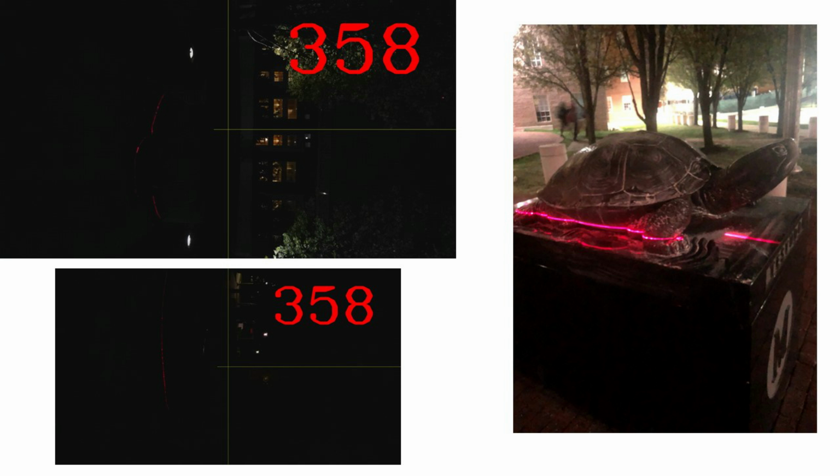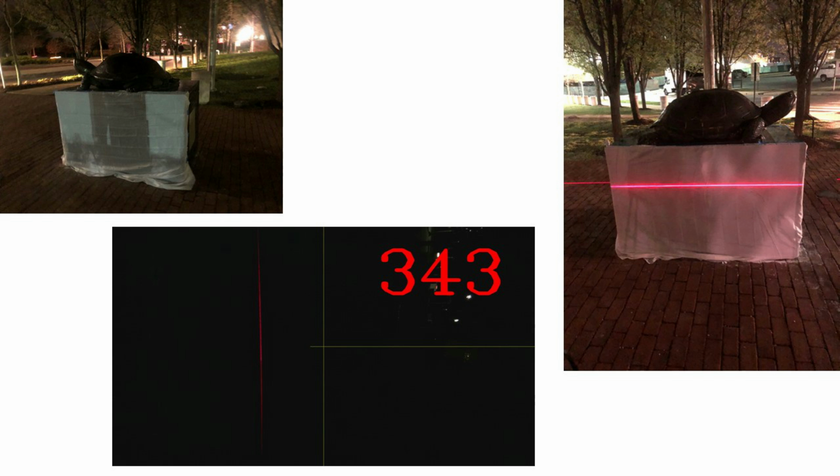So after covering Testudo in flour, we can see that we do get a bunch more returns. You can also see that in person the laser appears brighter. After covering the Testudo statue in flour, I also tried covering the base in flour too, but I got no returns. So this made me come up with a different solution, and this new solution was to cover the base in the shower curtain. Now we can see the shower curtain does get far more returns than it would without the shower curtain.